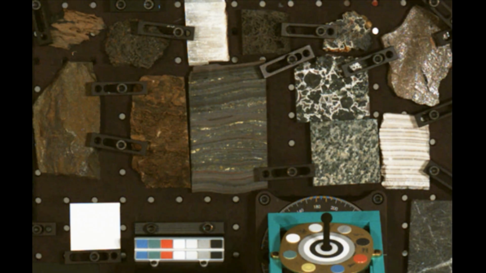Here's another example. The Mastcam-Z instrument on the Mars rover Perseverance can take pictures using visible light or infrared light. This is a picture taken in the lab on Earth of a bunch of different rocks. There are some differences in just visible light. Some of the rocks are reddish, and some are whitish, and some are gray. But when we use information from infrared and visible filters together, we get this really bright false color picture with different minerals appearing as different colors.